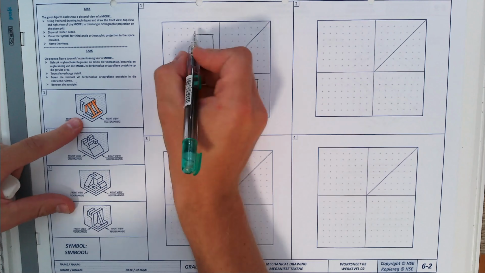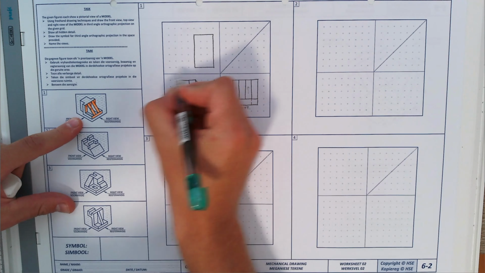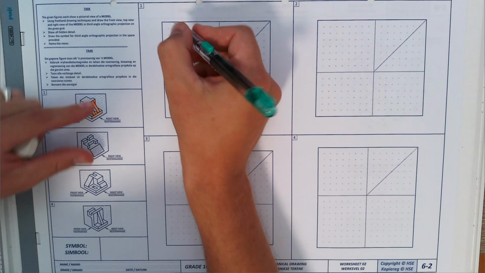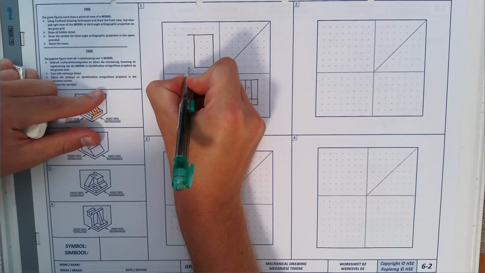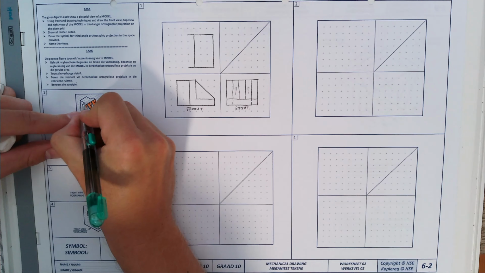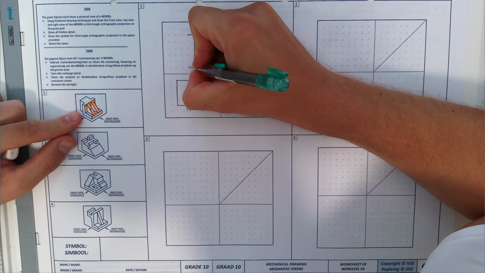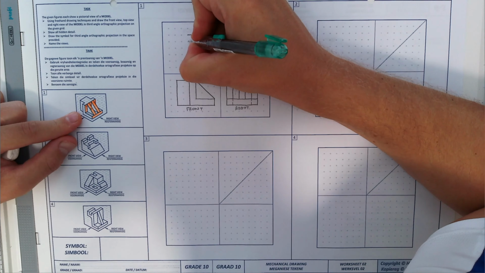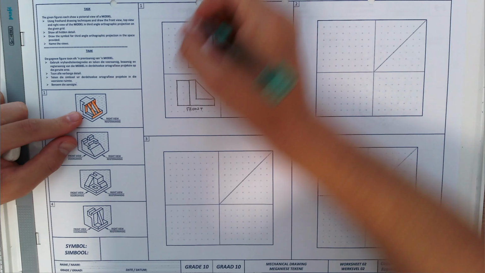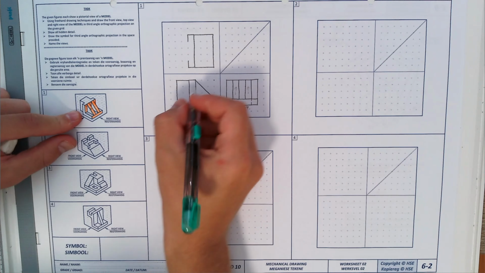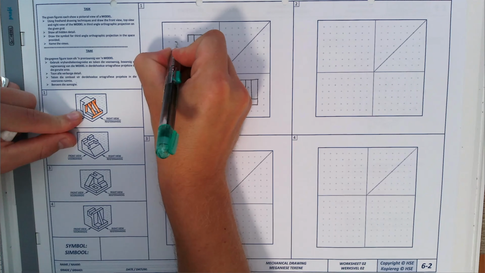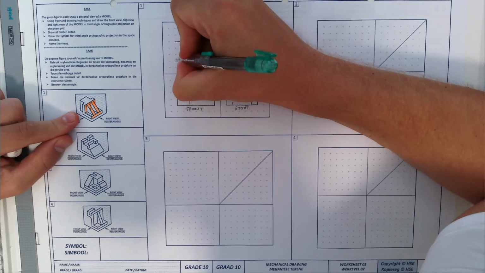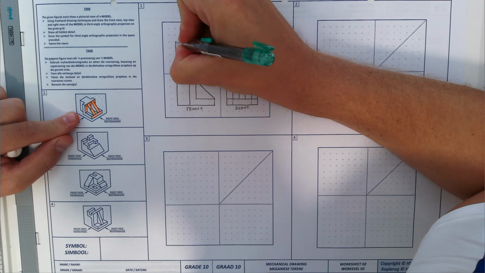Then we're going to go 1 and 1. There, 1 and 1. 1 in. 1, 1. And then it is 2 to the left. 1, 2. You can close it here on the side.